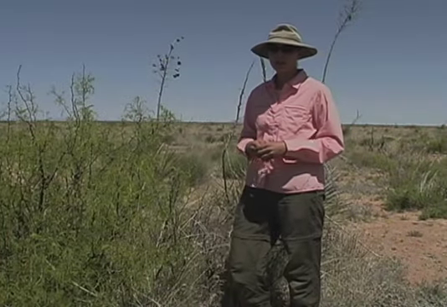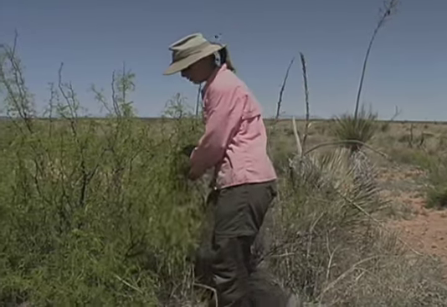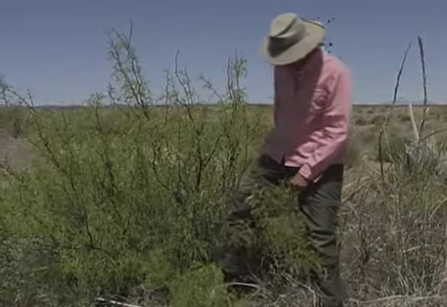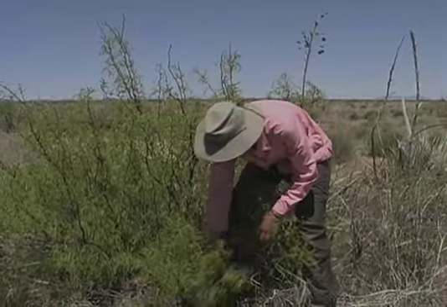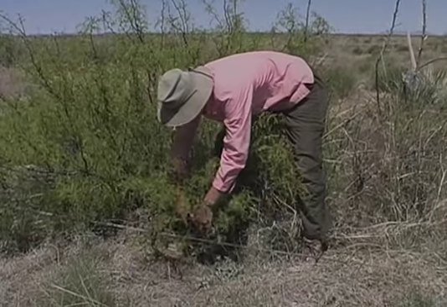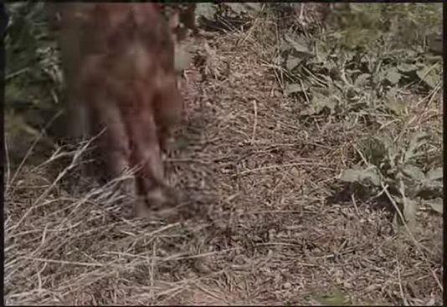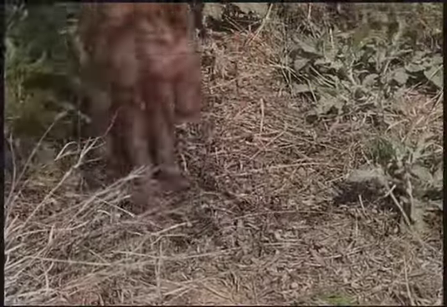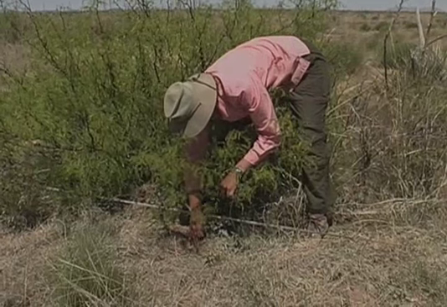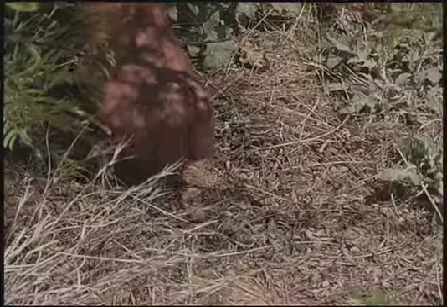In the case where your sample point falls under a shrub canopy, you want to make sure you get as close to the point as you can. Move the canopy aside, and in this case there's litter, so gently scrape away the litter from the soil surface without disturbing it. And take your sample.